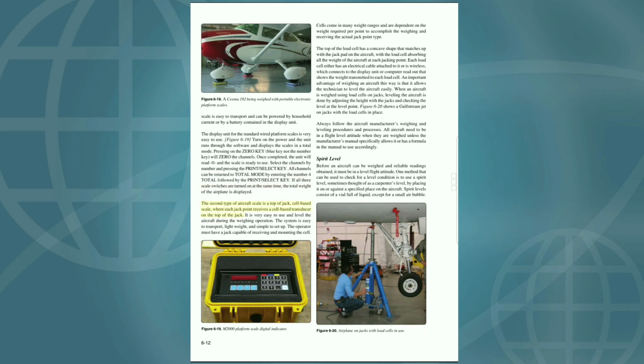The second type of aircraft scale is a top-of-jack, cell-based scale, where each jack point receives a cell-based transducer on the top of the jack. It is very easy to use and level the aircraft during the weighing operation. The system is easy to transport, lightweight, and simple to set up. The operator must have a jack capable of receiving and mounting the cell. Cells come in many weight ranges, and are dependent on the weight required per point, to accomplish the weighing and receiving the actual jack point type.